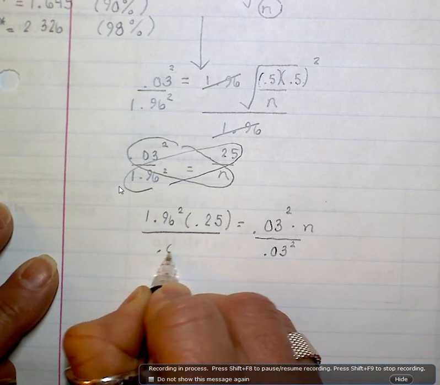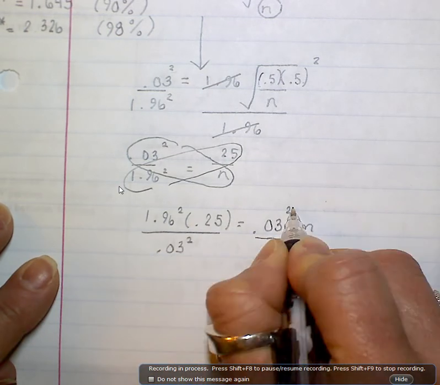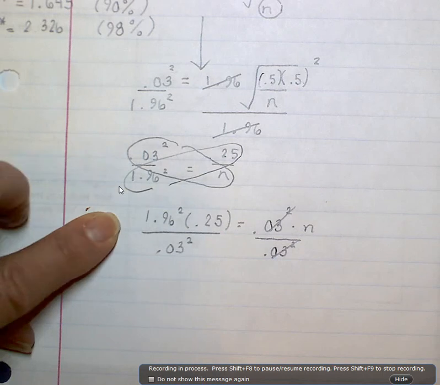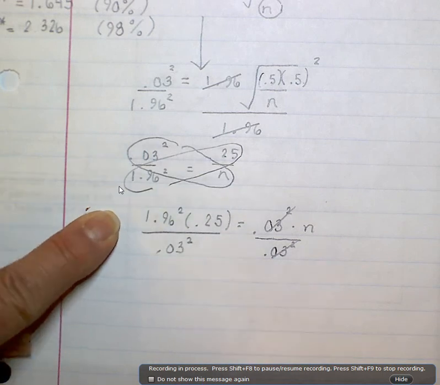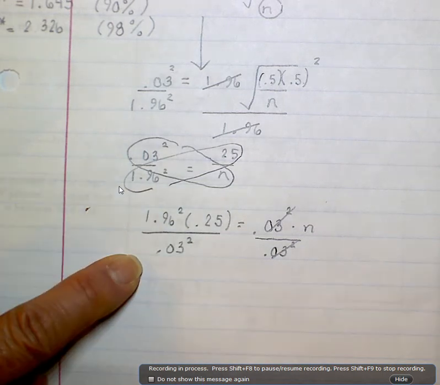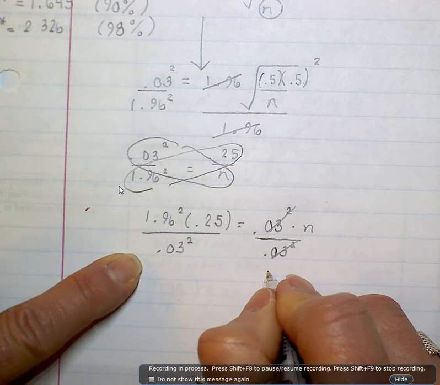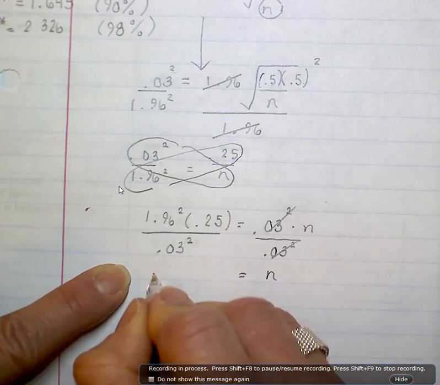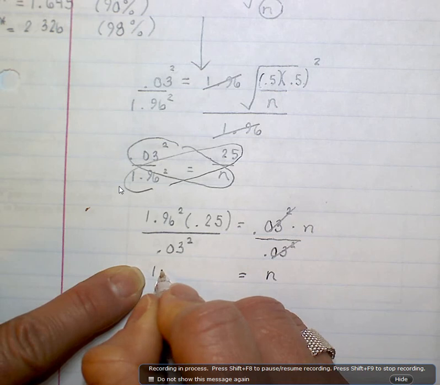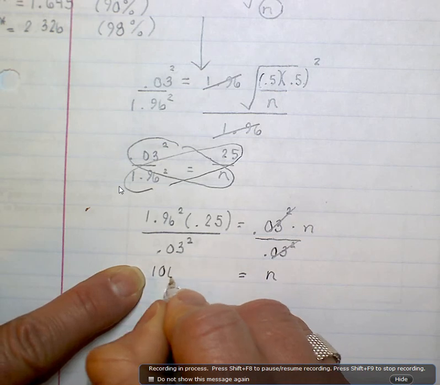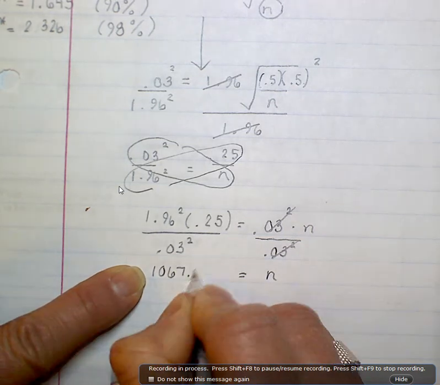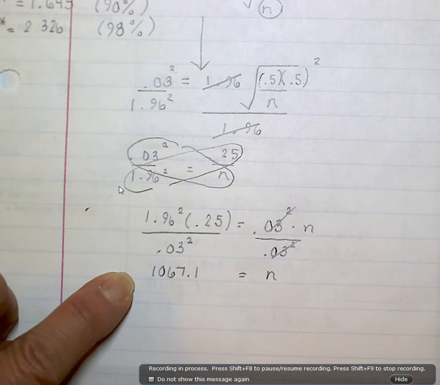Let's see what we get. Would you help me with that? Now just plug all that in, just like Caleb said. 1.96 squared times 0.25, divide by 0.03 squared, and we get n equal to 1,000 what? 0.1. Is that right? Do you agree? That doesn't sound familiar to me. Did everybody do it? Okay, good.